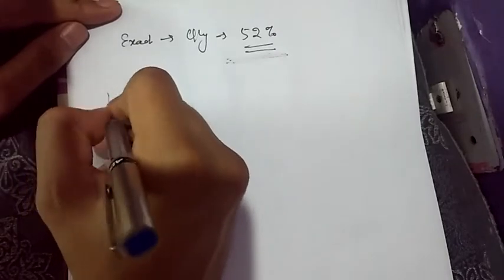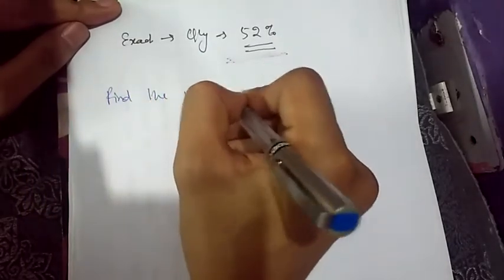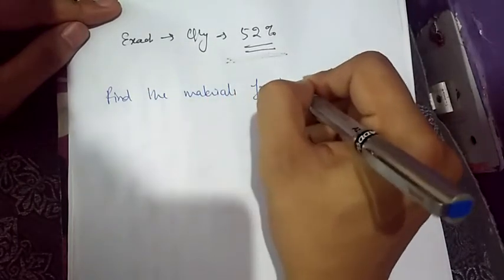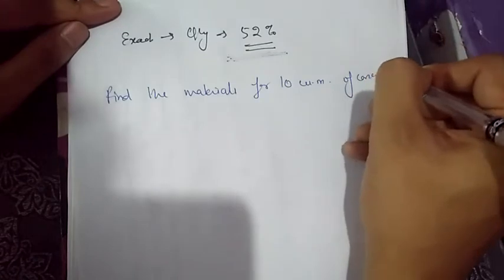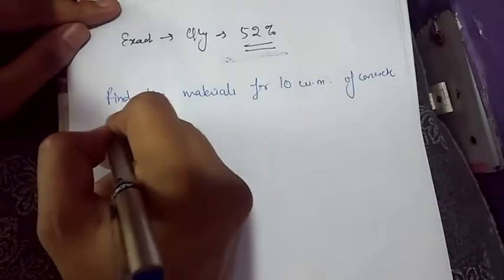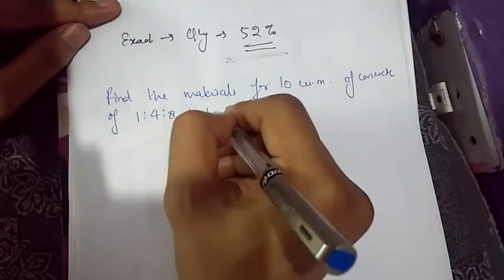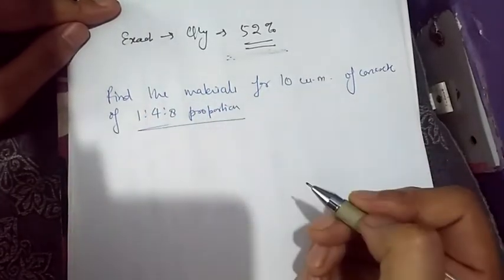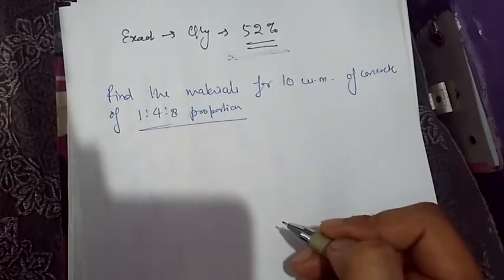Okay guys, so if we have to find the material for 10 cubic meter of concrete of 1 by 4 by 8 proportion, first of all we have to find out the quantity of cement.